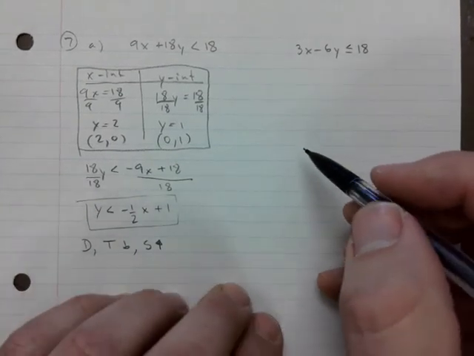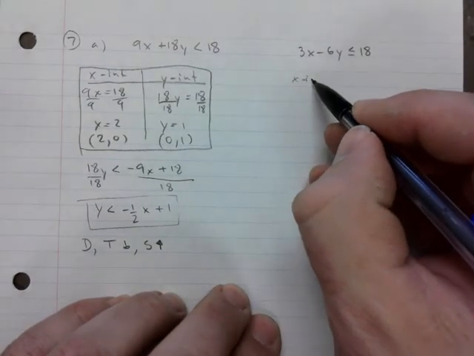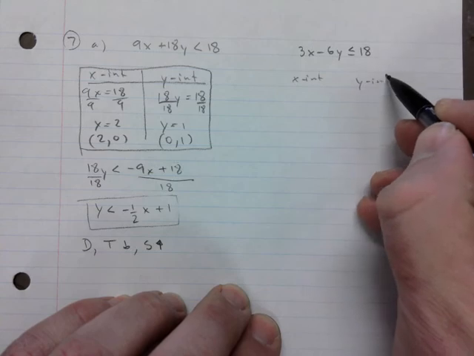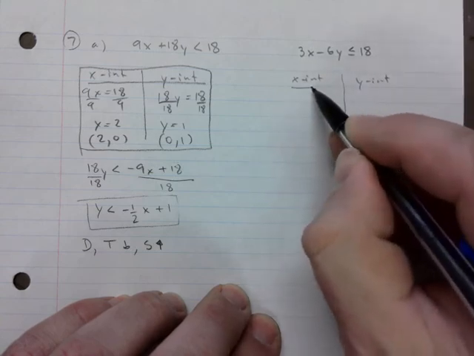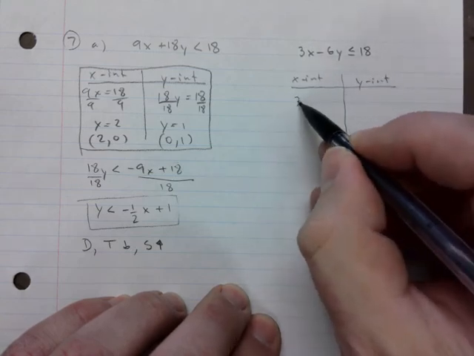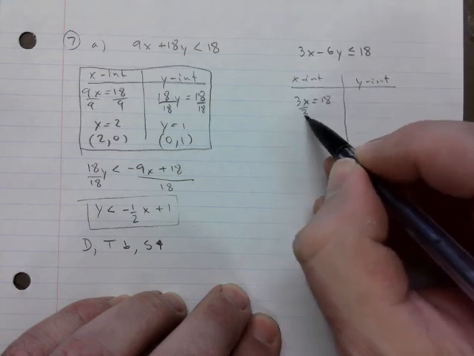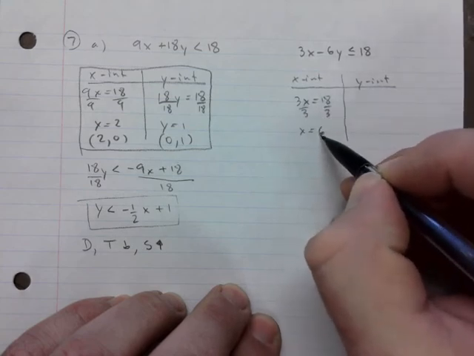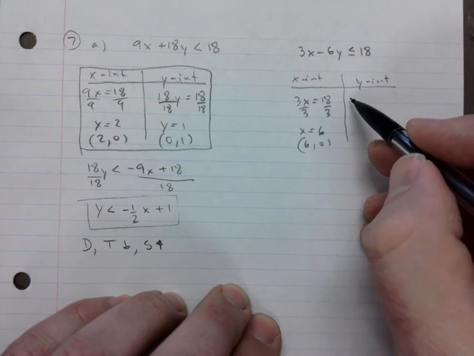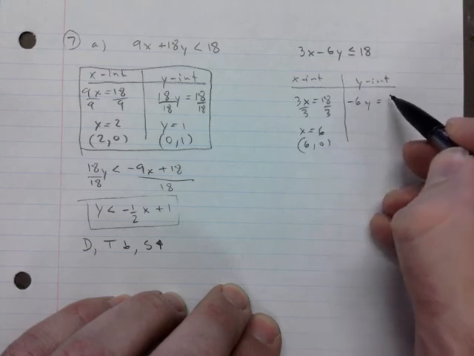Okay, done with that. Next, x-intercept, y-intercept again. So we have 3x is equal to 18. Divide both sides by 3. x is equal to 6, so (6, 0). The other side is -6y is equal to 18.